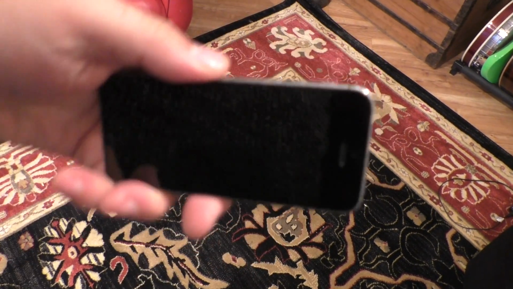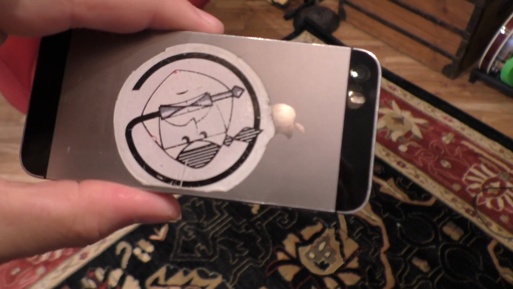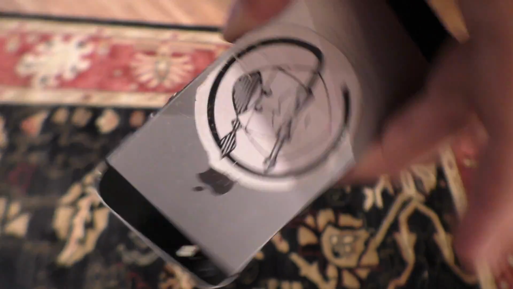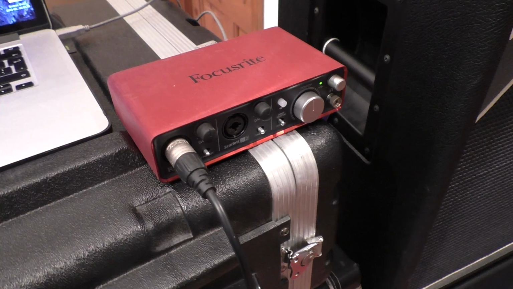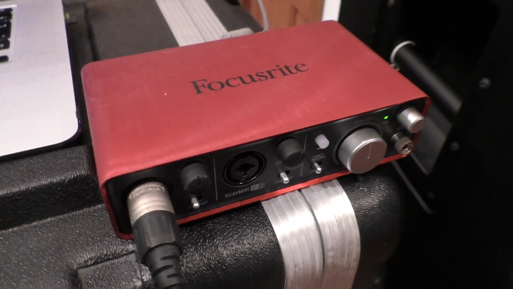Sometimes, should I require, I just use a trusty old iPhone. It's important to have a sticker on the back and make sure that it runs out of batteries even when it says it has lots of charge. Apple. Capturing audio in a tiny Focusrite box.